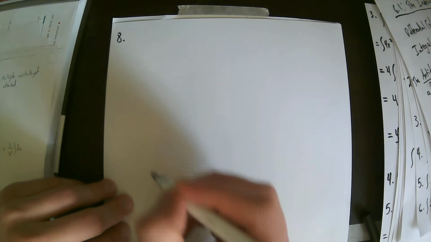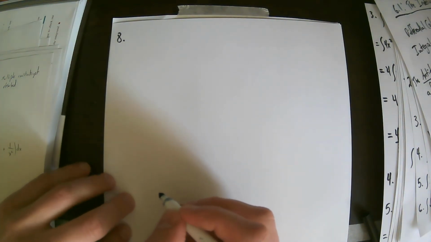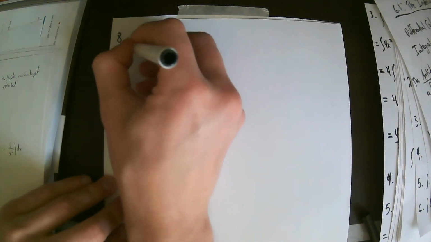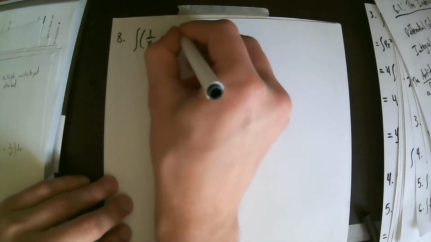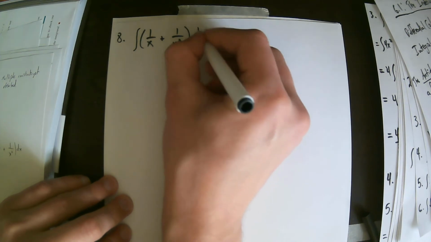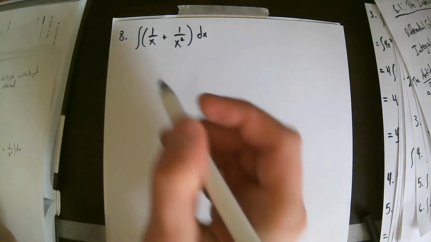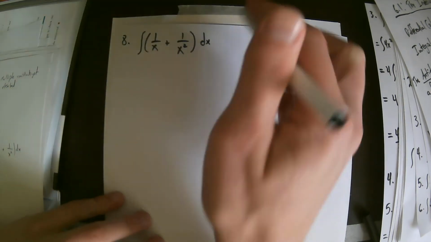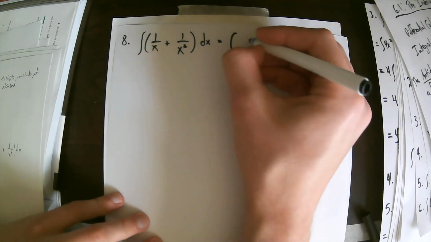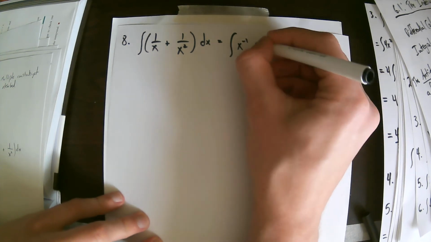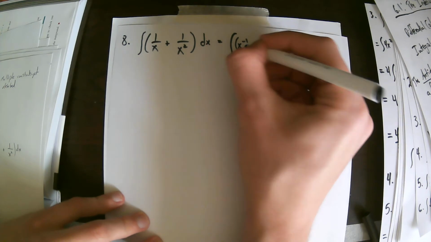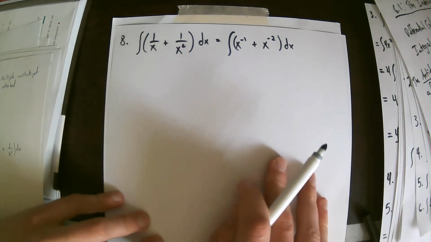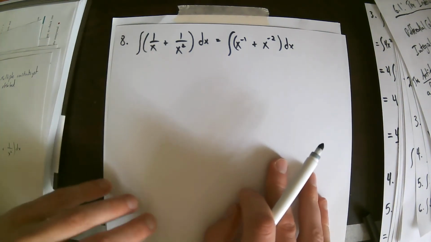Number 8 for sums, differences, and constant multiples. This is a good one. Integral of 1 over x plus 1 over x squared dx. Well, this is a case where they're not written with their exponents explicitly stated, right? So I need to rewrite this integral as x to the negative 1 plus x to the negative 2. Okay, so that's just writing them with their negative exponents.